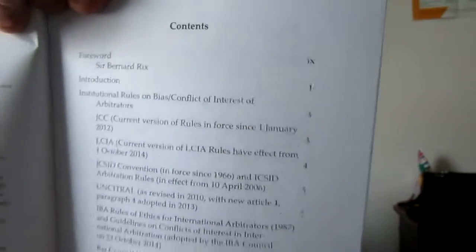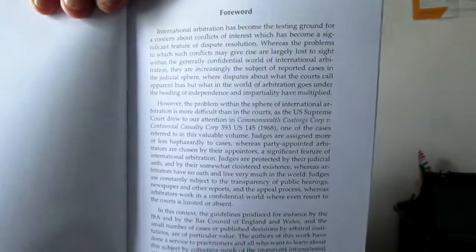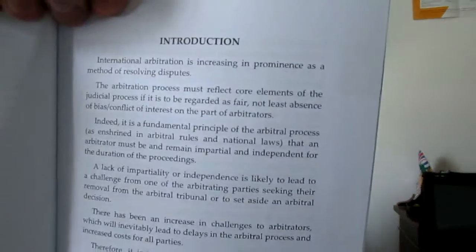It's not numbered, chapters are not numbered, but it does look very much at the international rules. Then you've got 2 appendices or annexes. The first is on legislative provisions, and then the others are decisions on challenges to arbitrators. Very useful foreword has been produced, which is at the front, and it's been written by Sir Bernard Ricks, and I'll refer back to him in a minute. That's dated February 2016.